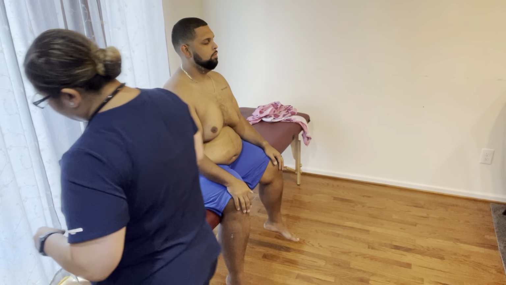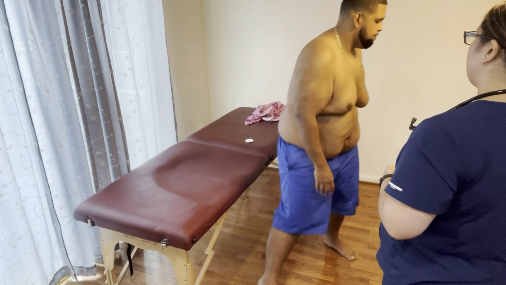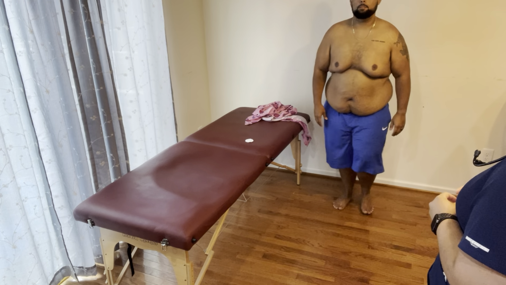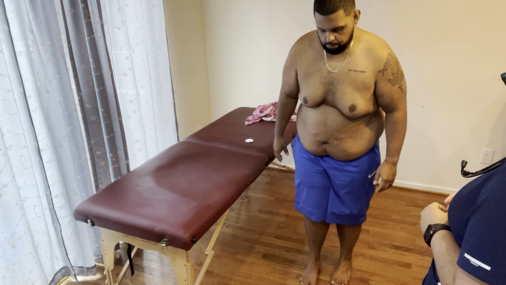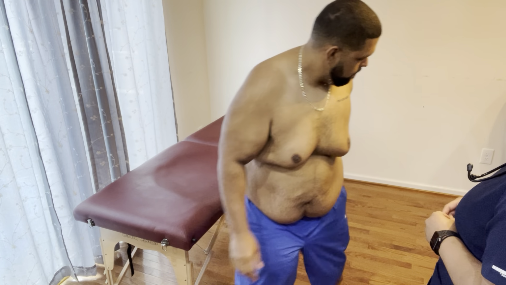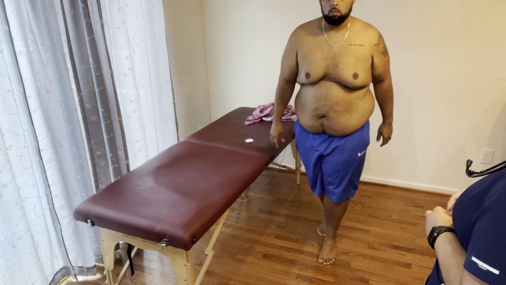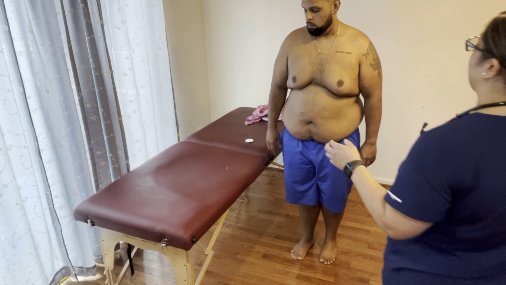To walking. All right, sir. So you stand up for me. You go right there. Good. All right. So you're going to walk normally towards me, and then on your heels, then toes. Perfect. And then you can go back, and you're going to do it on your tiptoes. All right. Perfect.